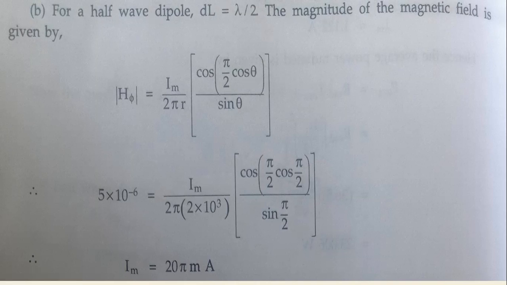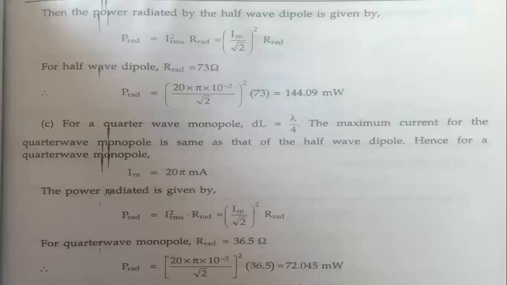If you substitute all the values of theta, r, and phi, you will get Im as 20 pi milliampere. If you want to substitute the pi value, that is 3.14, you can get the exact value of the peak current Im in milliampere, which is also possible.